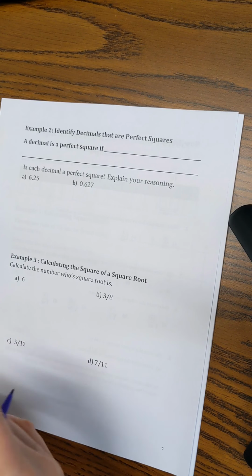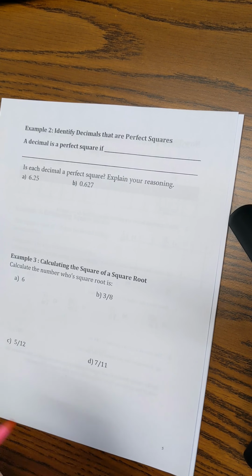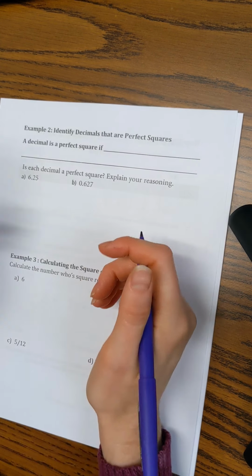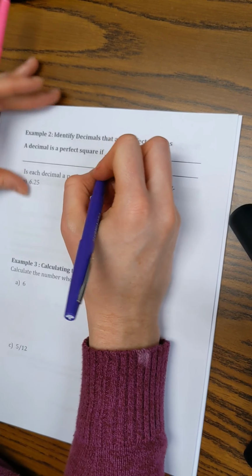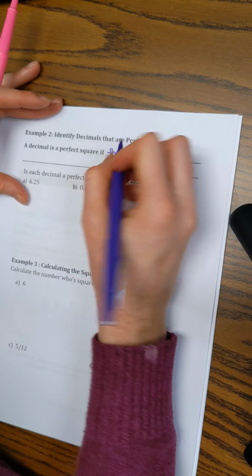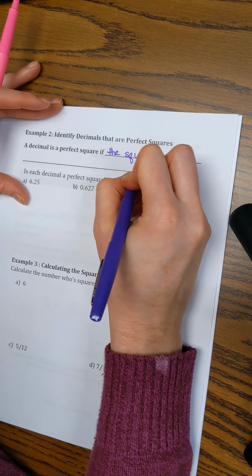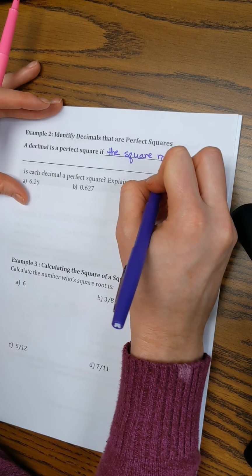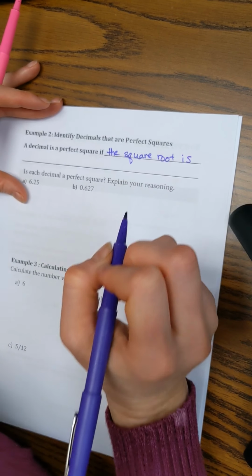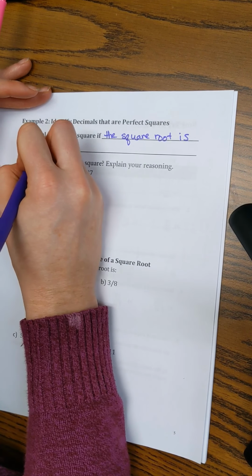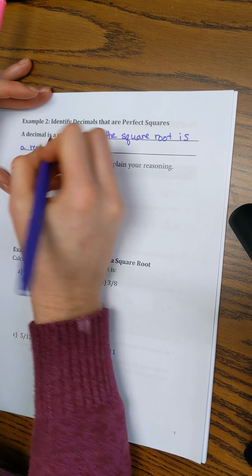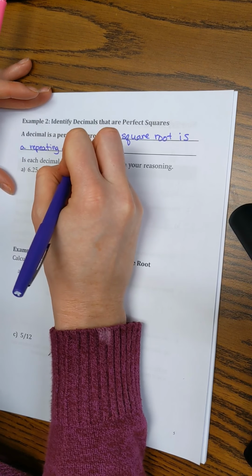So we need to be able to also identify that a decimal is a perfect square. Now, a decimal is a perfect square if, you can do this two ways with decimals, if the square root is a repeating or terminating decimal.